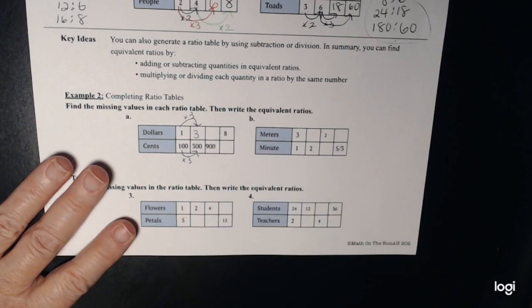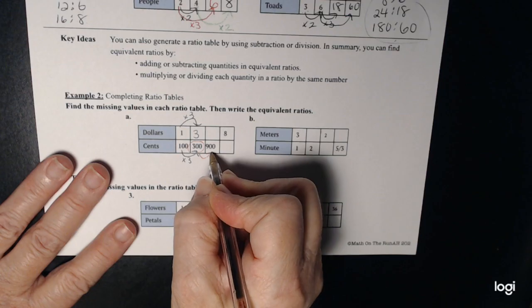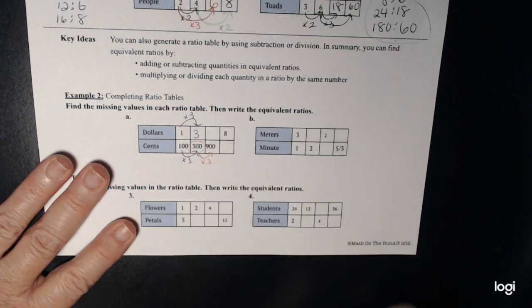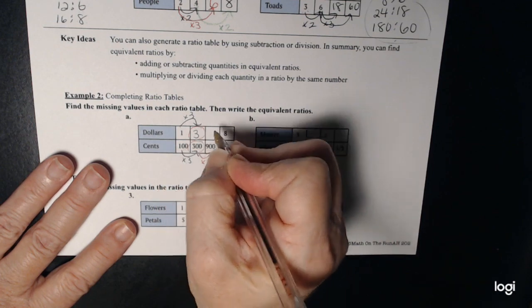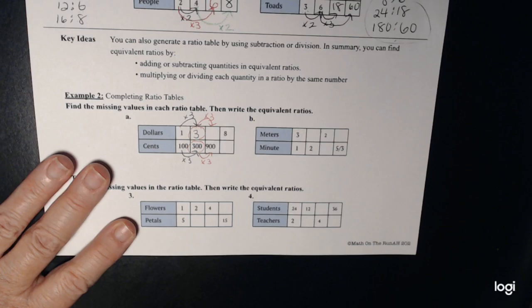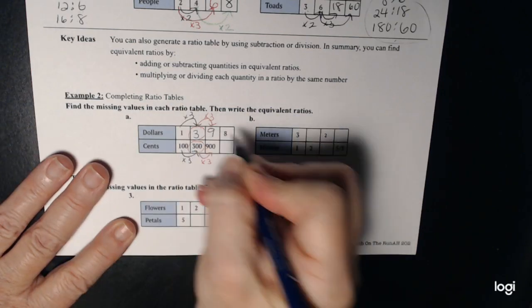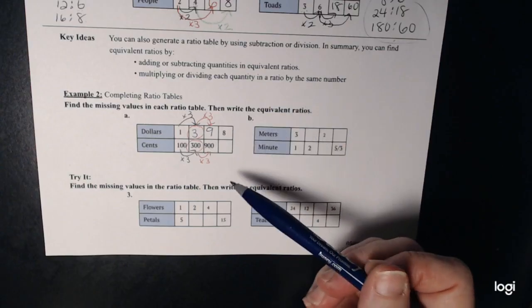Well, it looks to me if I would start with this 300 right here and multiply it times 3, that gives me 900. So now whatever I do down here, I have to do the same up here. And it looks like 3 times 3 is 9. All right, let's look at this last hard one here.